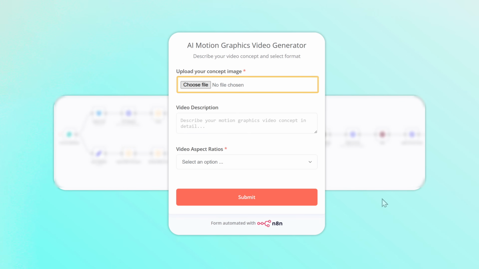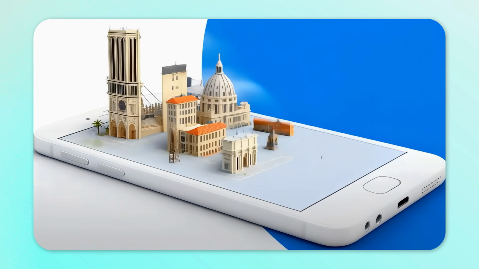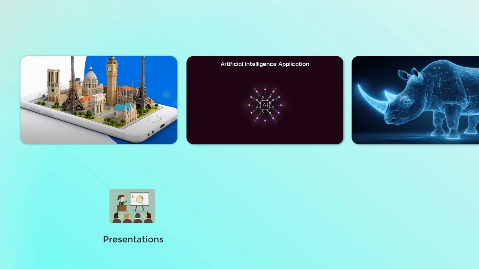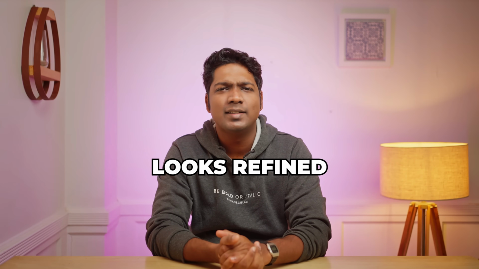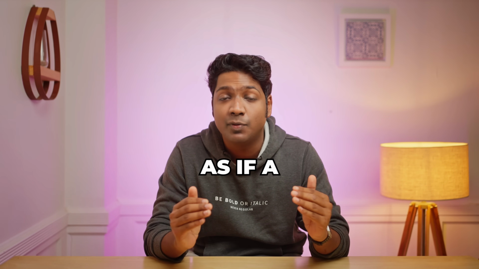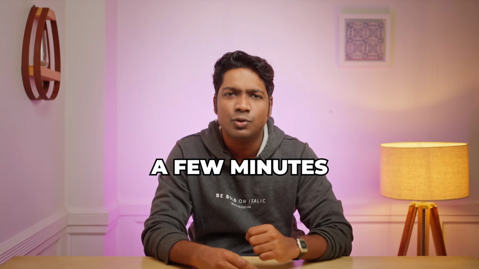You just upload an image, describe the kind of motion you want, select the aspect ratio, and the workflow creates a clean, polished animation ready for presentations, campaigns, or even social media. The result looks refined, consistent, and dynamic as if a motion designer worked on it for hours. And the best part is, it only takes a few minutes to set up.